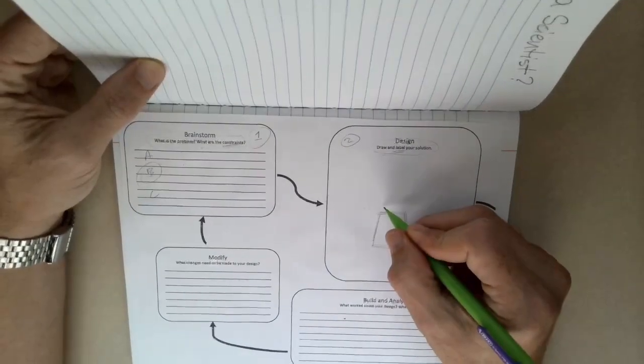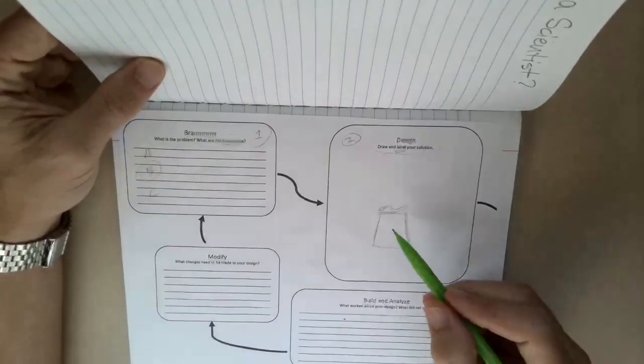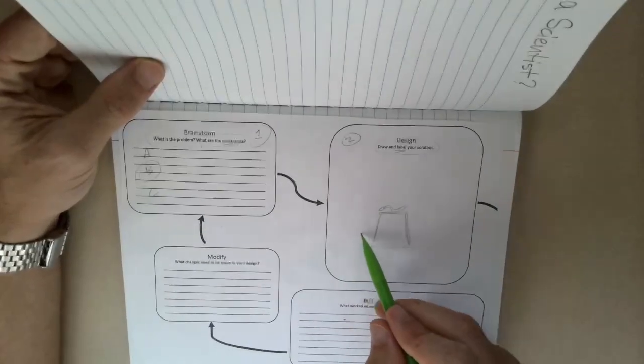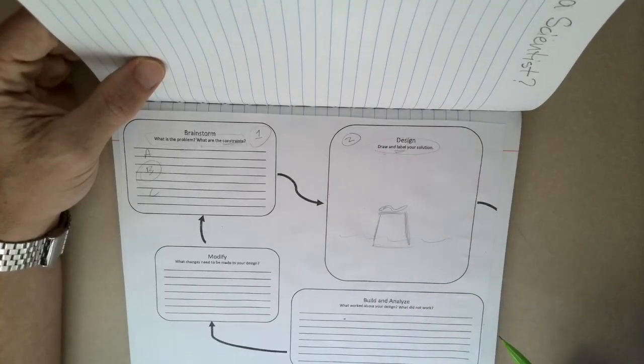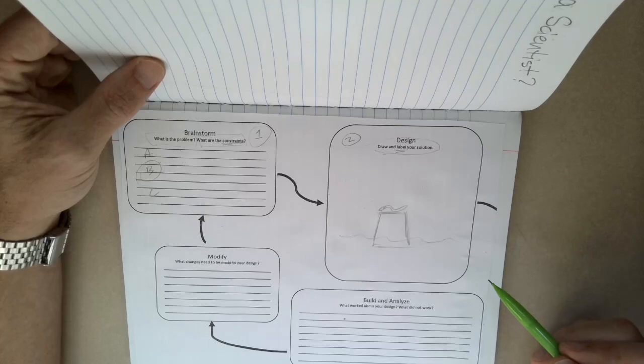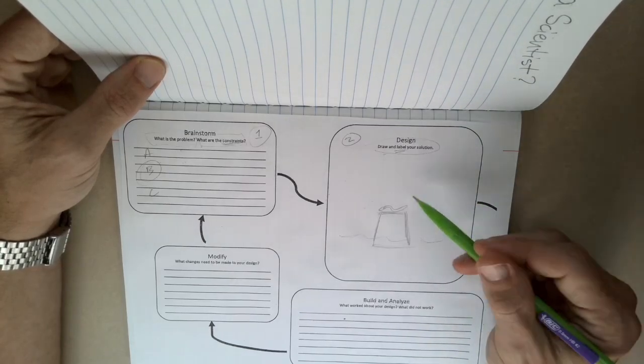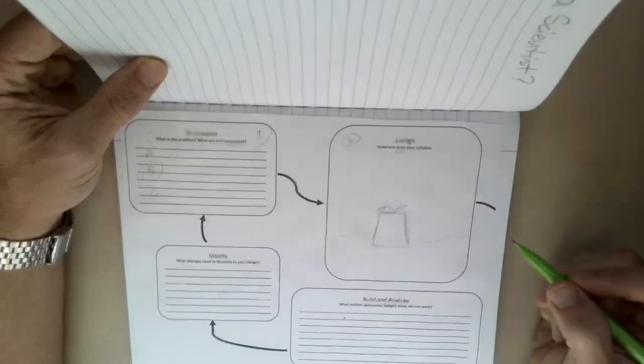Save Fred is an engineering challenge where Fred, a gummy worm, is stuck on top of his sinking boat. Now, Fred is a gummy worm, and Fred cannot touch salt water. So the group members have been flown in to save Fred.